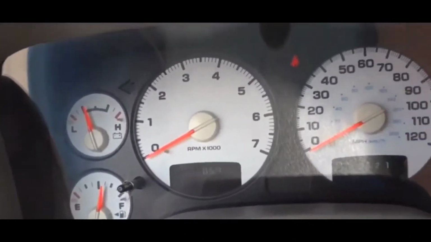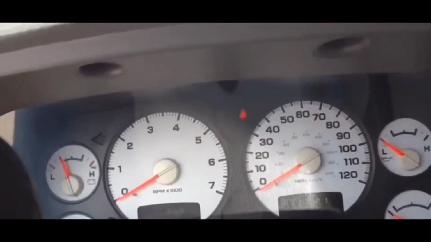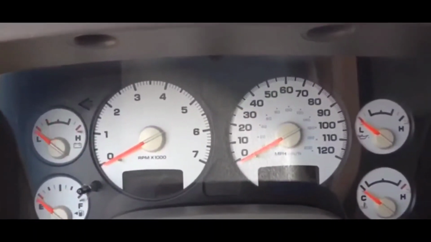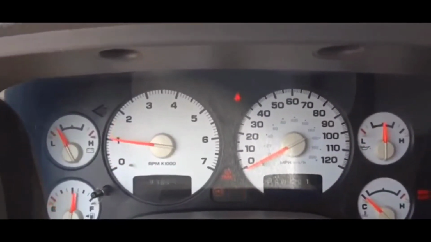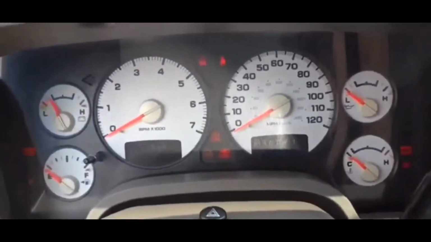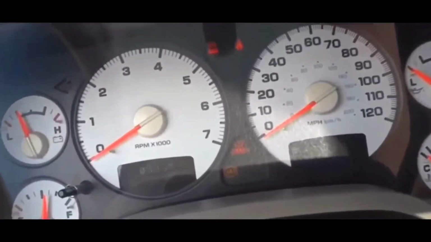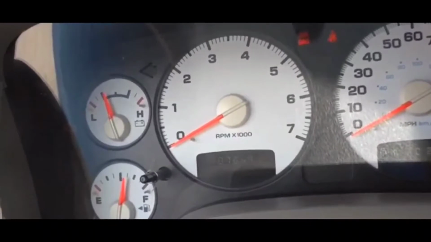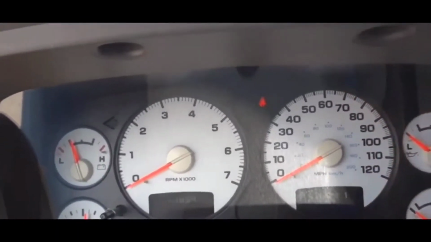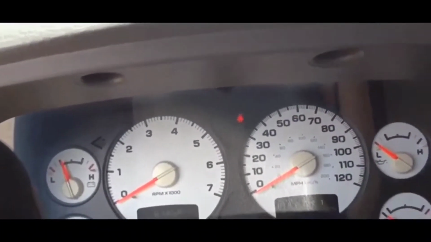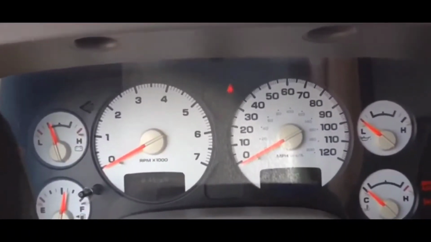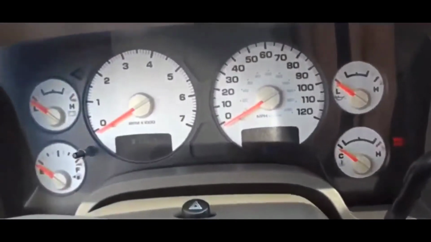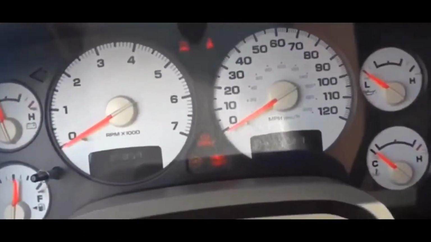P0700 code, and we're talking about this video as it relates to the Dodge Ram. Essentially, if you have a P0700 code, it pretty much means that there's a transmission control system malfunction, and this is one of the more common problems with Dodge Rams, particularly with this code.